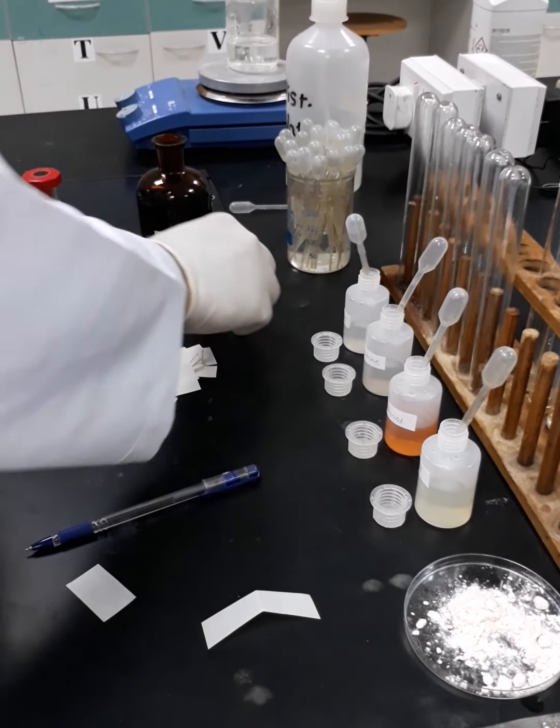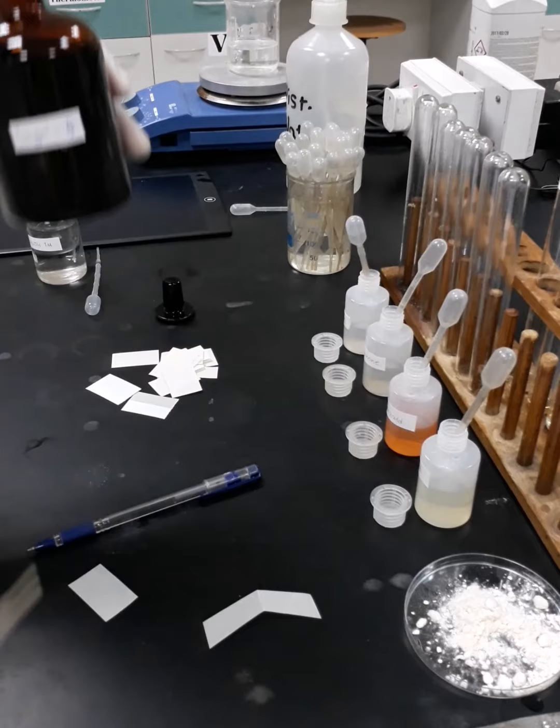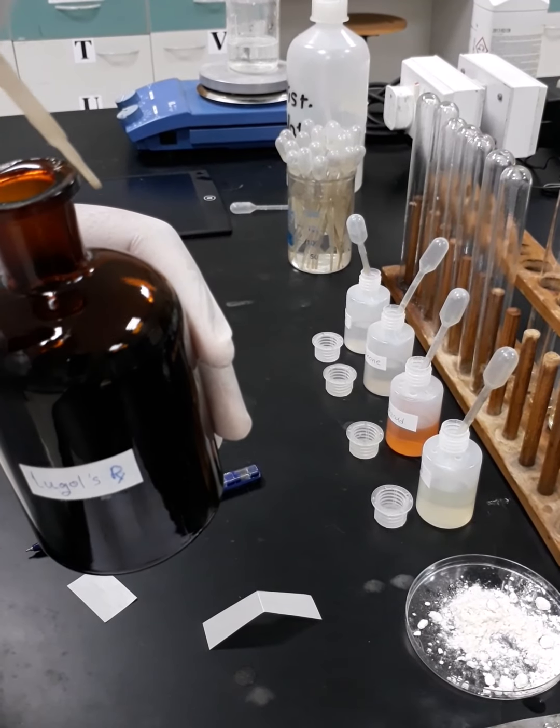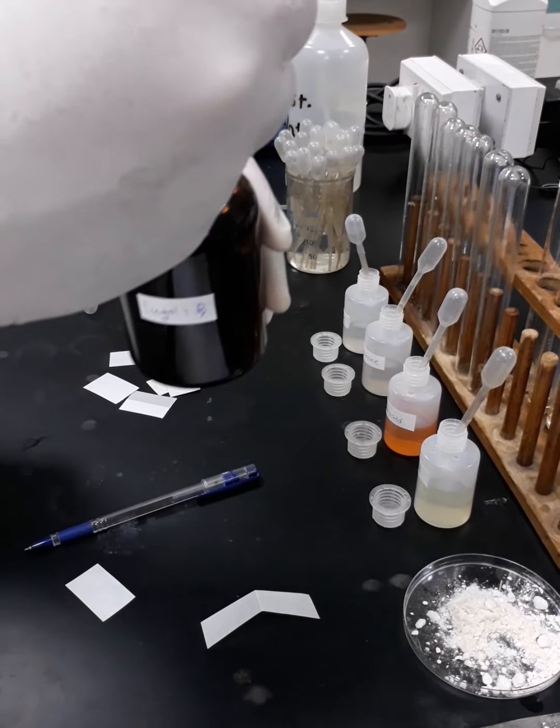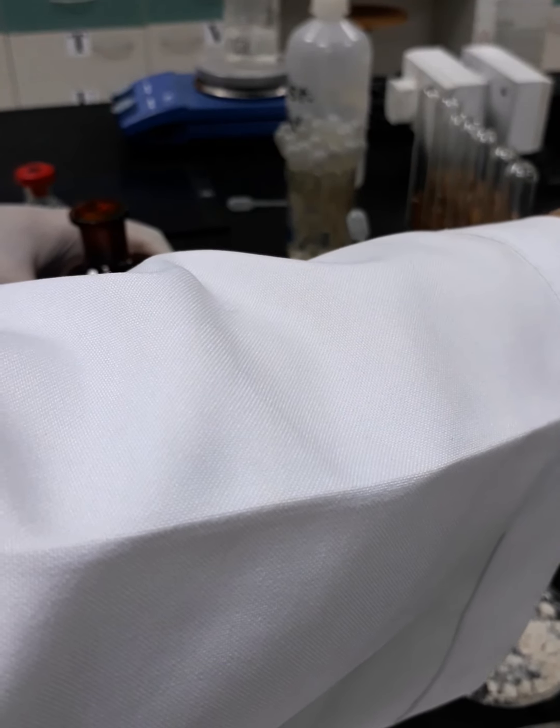Okay, now I'm going to add Lugol's reagent, or the iodine solution, to the test tubes, but I will add it dropwise, and I will notice any changes that may occur.